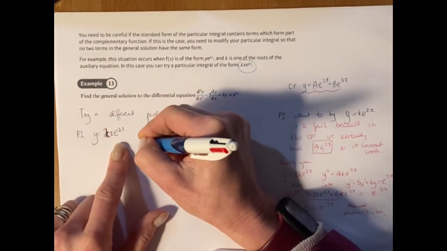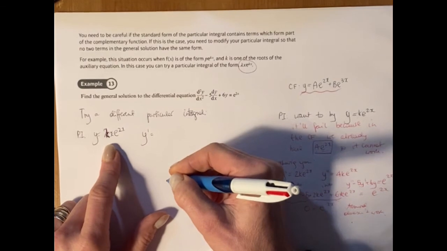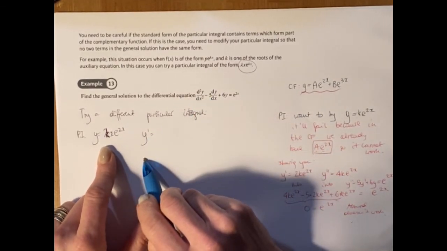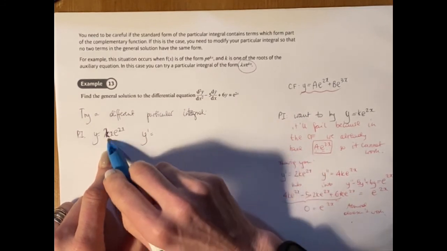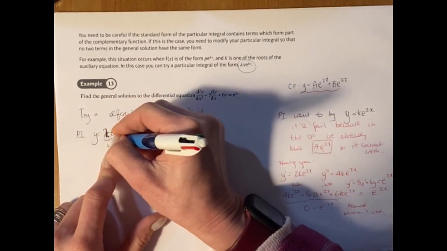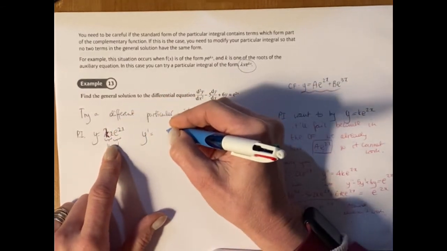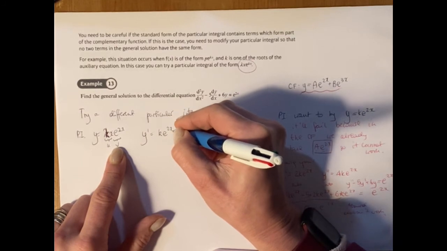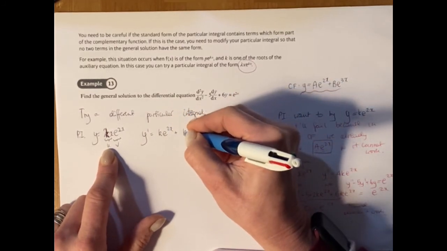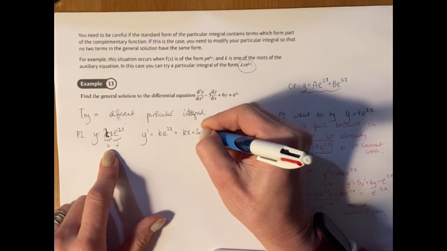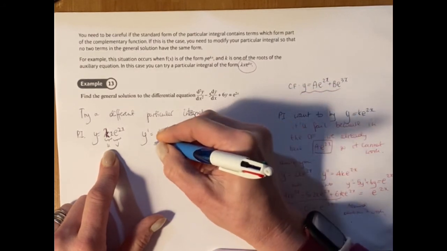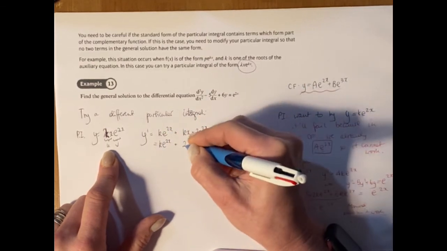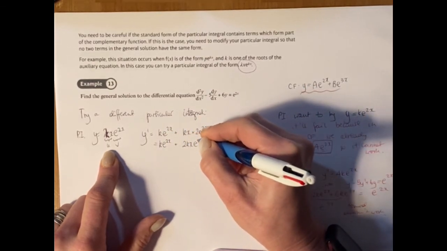Let's differentiate it first, because we need to find the first and second derivative and then substitute it into the equation. This is clearly the product rule, u and v. We differentiate u, which gives us k multiplied by v, and then the other way around, kx multiplied by 2e to the power of 2x. So that gives me k e to the power of 2x plus 2kx e to the power of 2x.